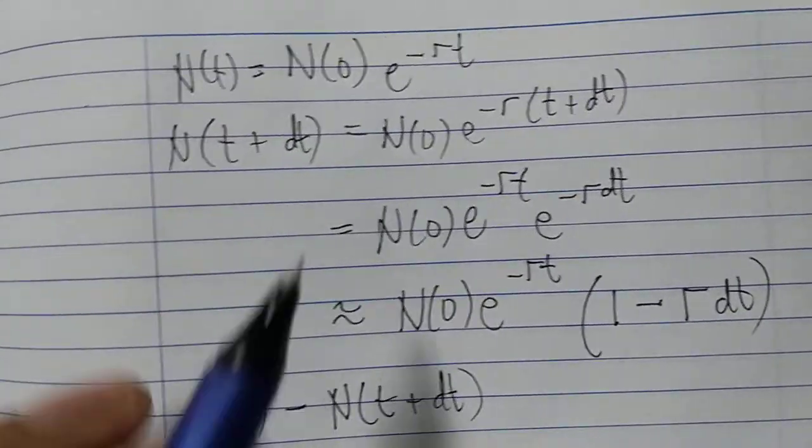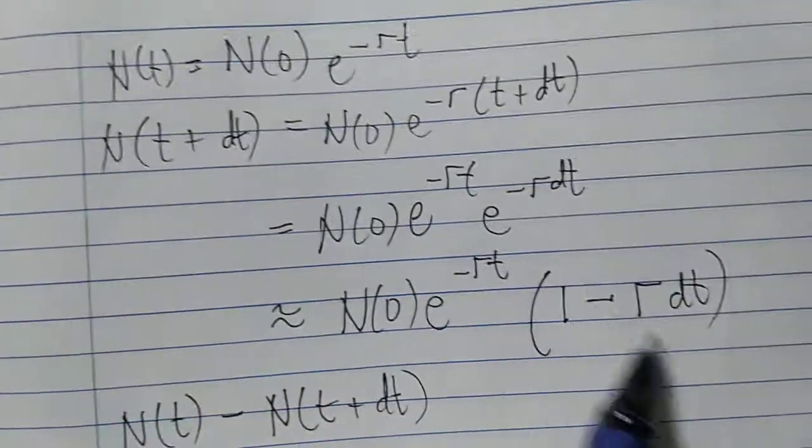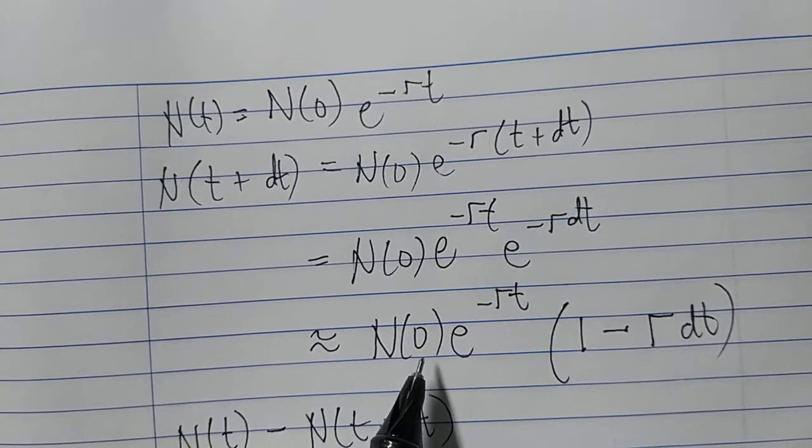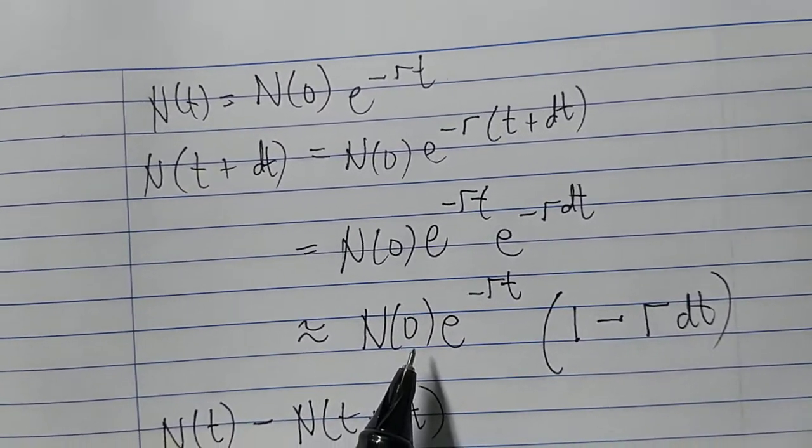Okay, so this one we subtract by this one, so obviously this first term, n sub 0 e to the minus gamma t, will cancel out.